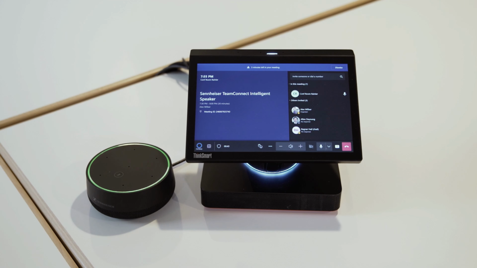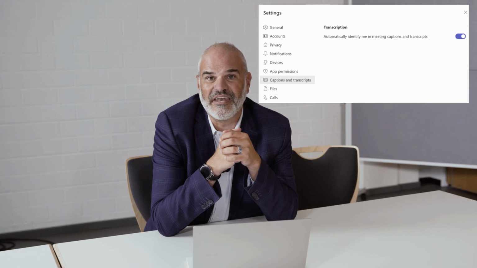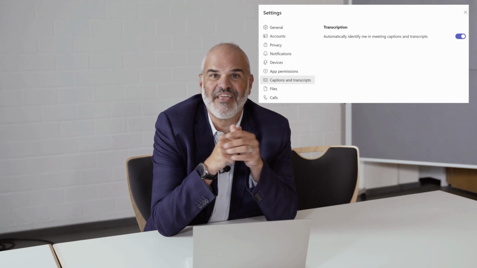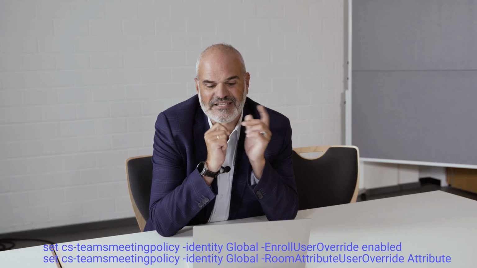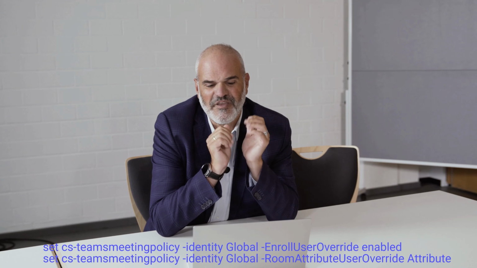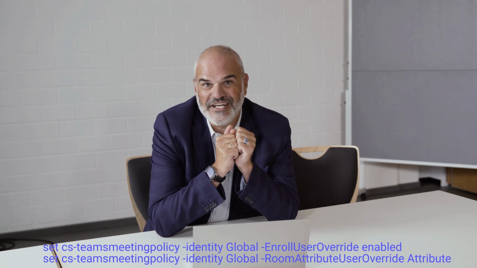Before we can get started, the Teams admin needs to do some changes in the Teams Admin Center in the meeting policies. Transcriptions need to be enabled there. The same for the end users. They go to the Windows or the Mac desktop client and enable transcriptions there. Then you need to go to PowerShell, which is very important, and you need to do the following things: Set-CsTeamsMeetingPolicy, then the identity, and then enroll user override enabled, as well as Set-CsTeamsMeetingPolicy, identity of your policy name, room attribute user override, and then the attribute.